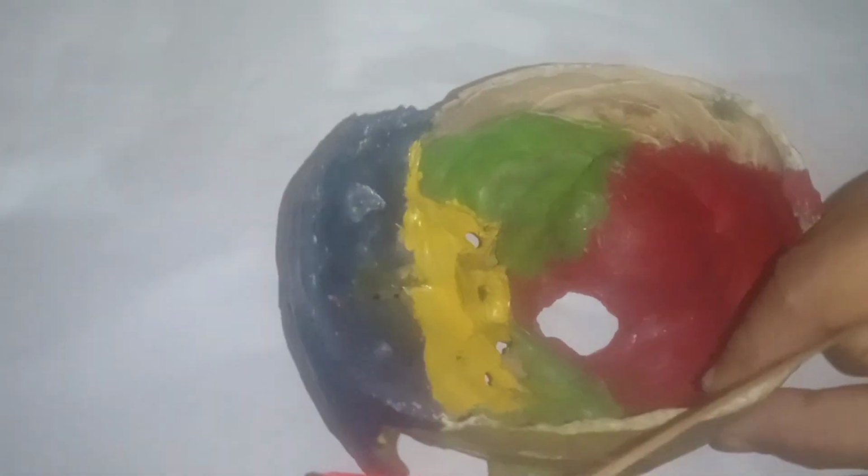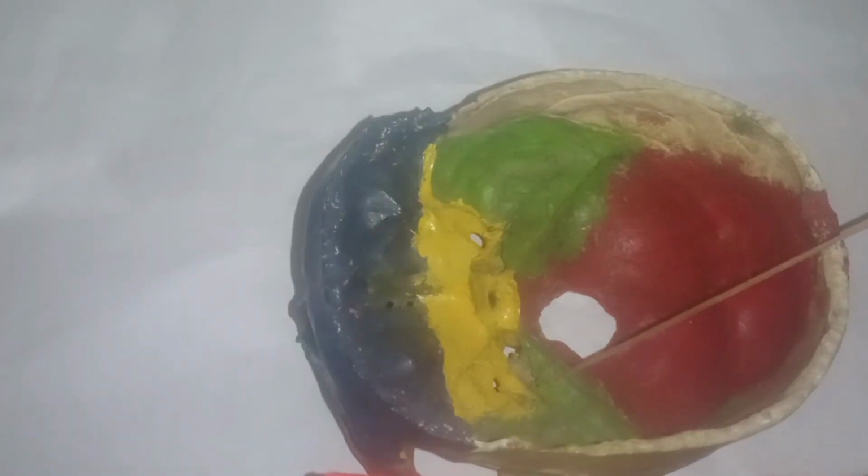Temporal bone is a paired cranial bone. It has five parts: squamous part, mastoid part, styloid process, and tympanic part, and another near the base of the skull, the petrous part.